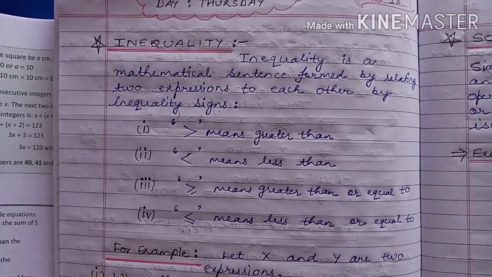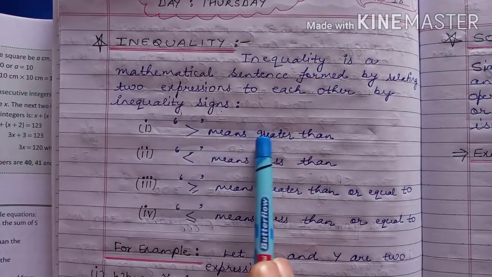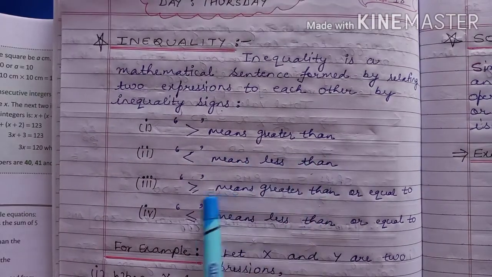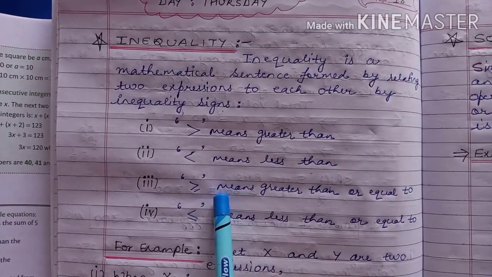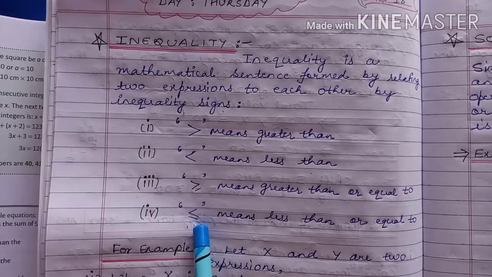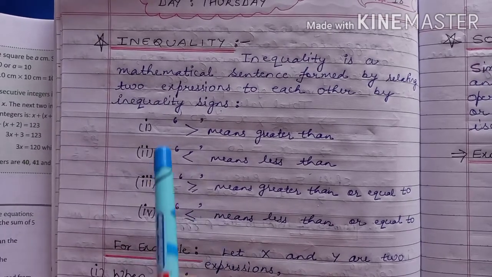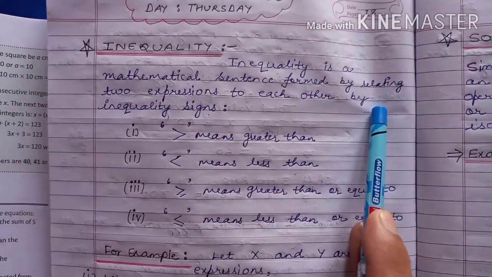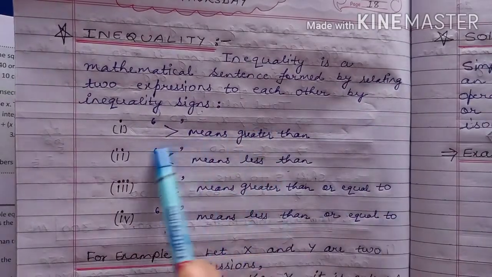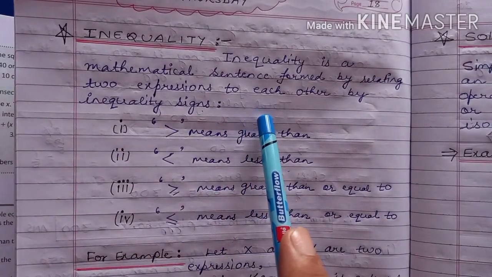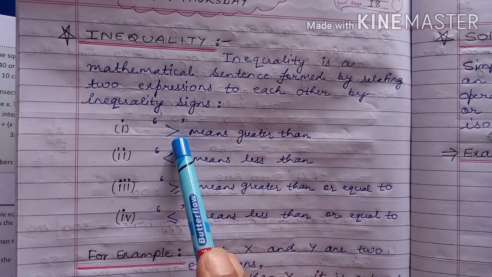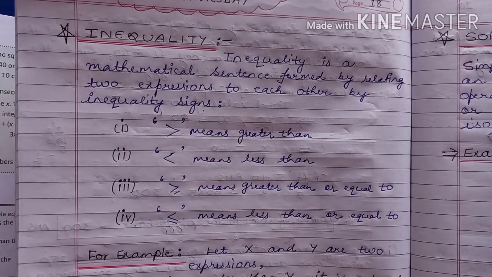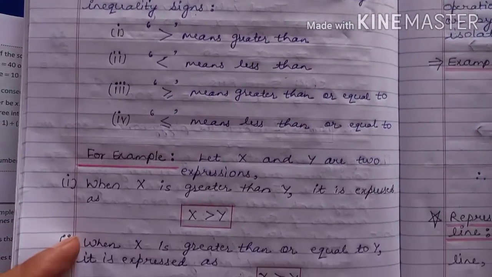Signs of inequality: this sign means greater than. The other sign means less than. Then there is greater than or equal to, and the fourth sign is less than or equal to. Therefore, inequality is a mathematical sentence formed by relating two expressions to each other by the inequality signs. The inequality sign may be greater than, less than, greater than or equal to, less than or equal to. So let us take examples.